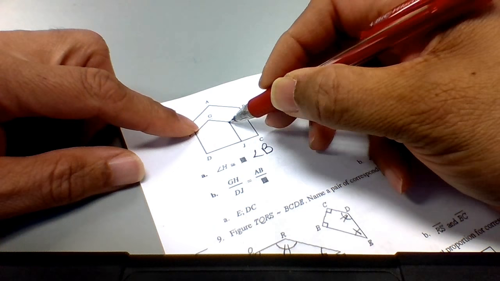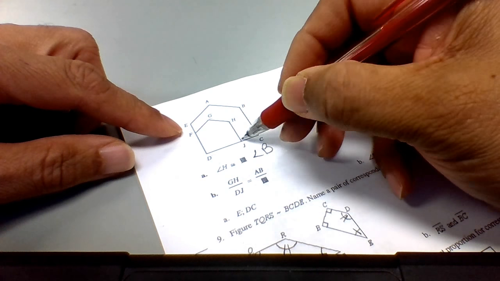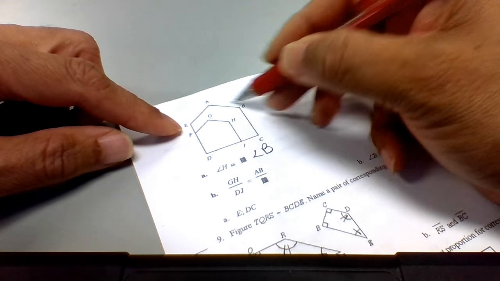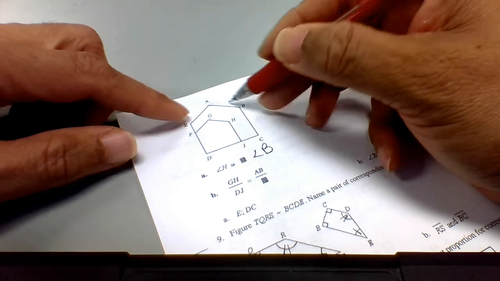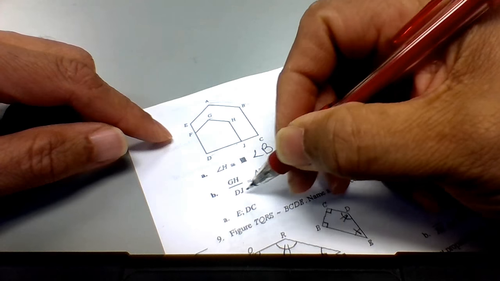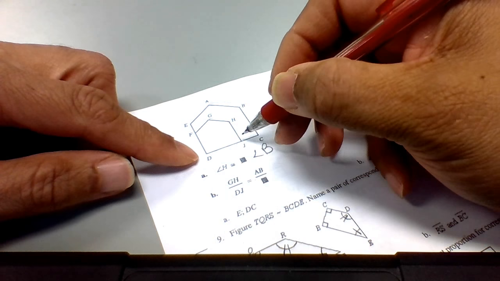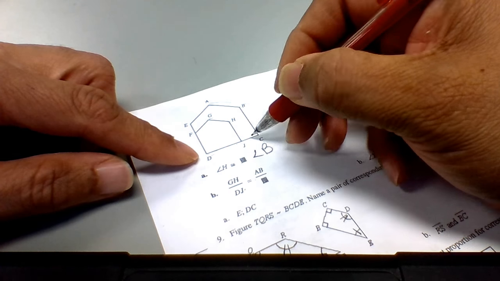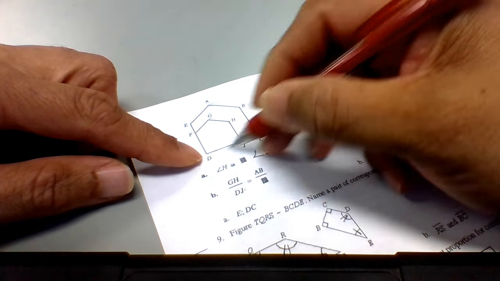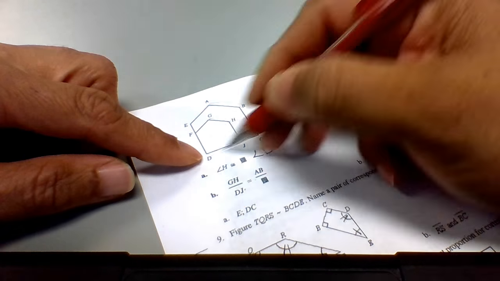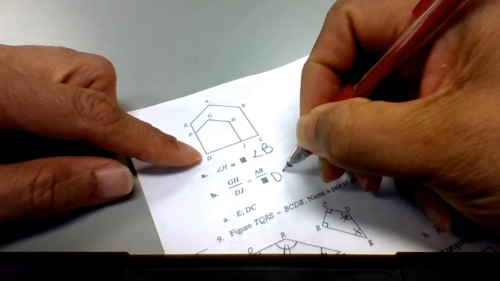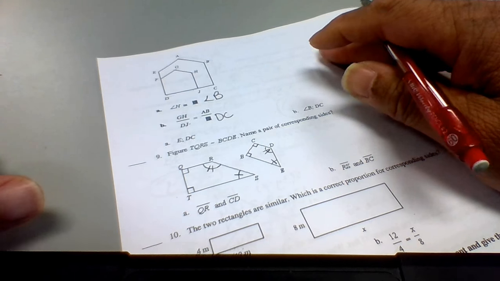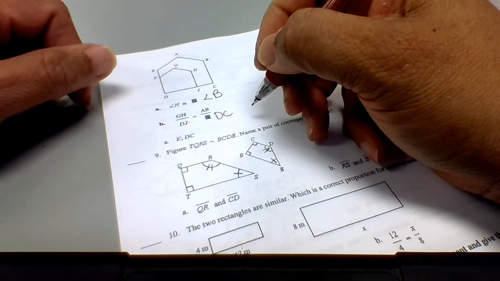GH, so this over DJ is equal to AB. So now that's the big pentagon, and that should be equal to here on the bottom. They went on the bottom here, and so now I need to go all the way across because that's the big shape. So this should be DC. All right, next one.